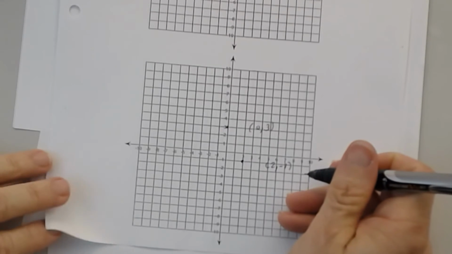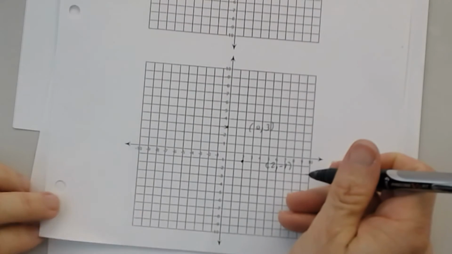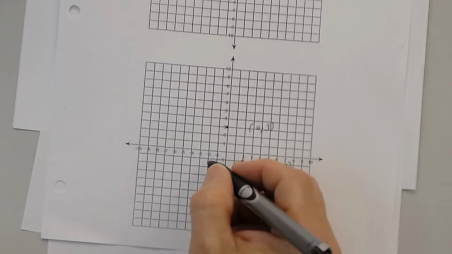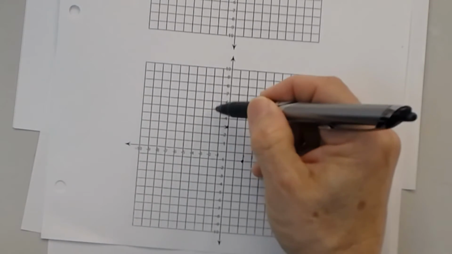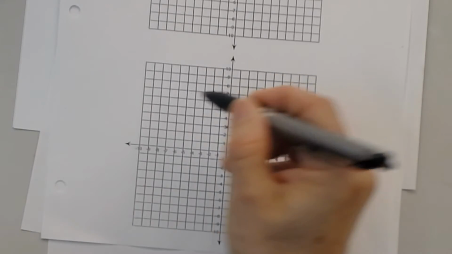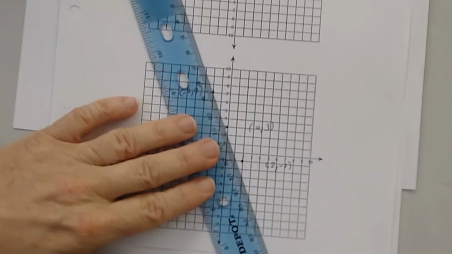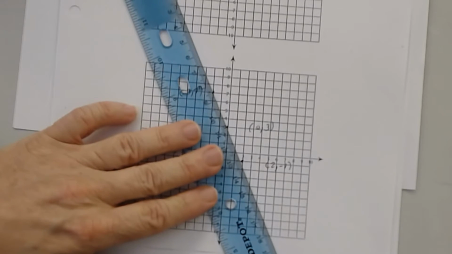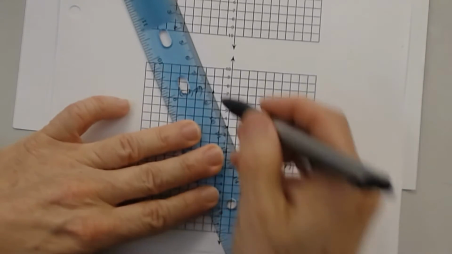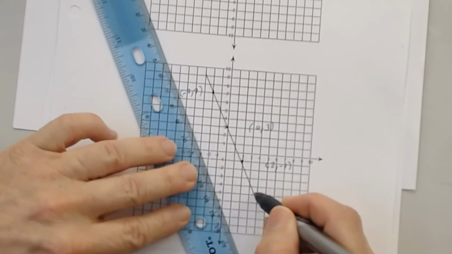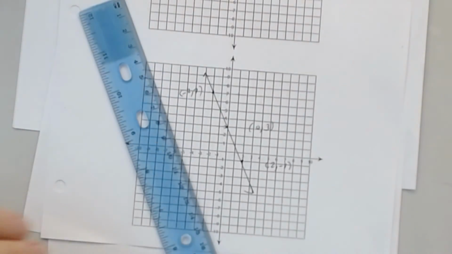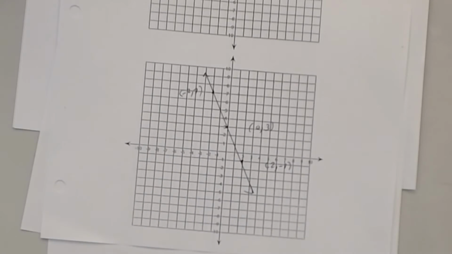Okay. And then what was the last point? Negative 2, 7. So I go to the left 2 and then up 7. So I get this. You agree? And you notice that they will lie in the same line. So I draw my line. All right, I could have done a little bit better job with plotting those points, but we're done. Okay? All right, so that was the line.